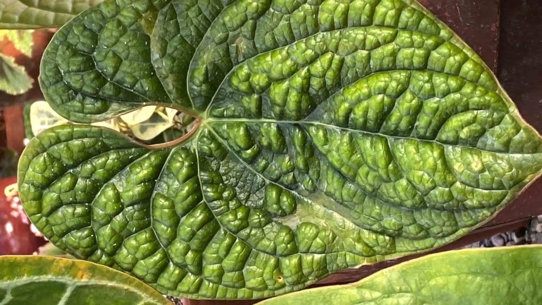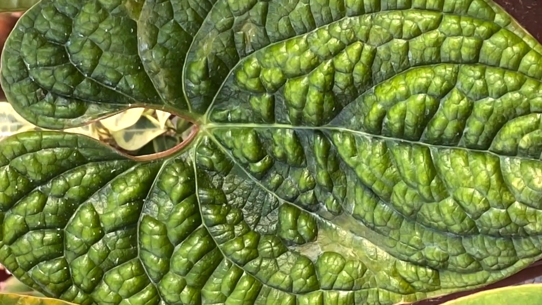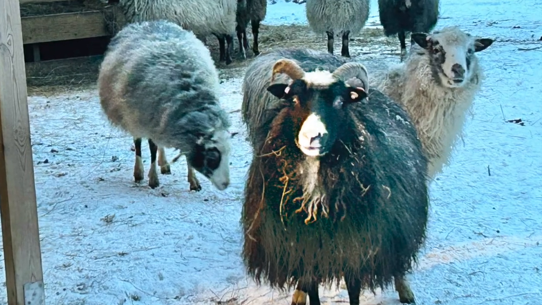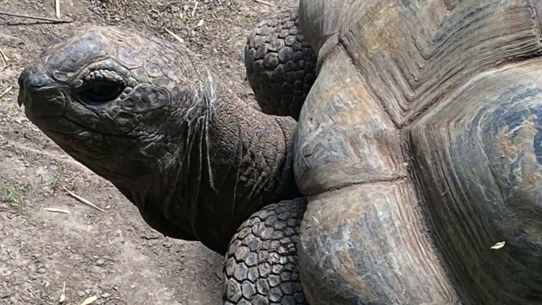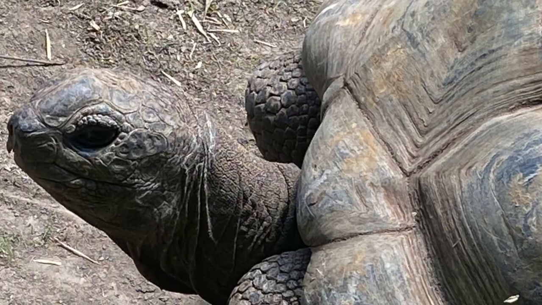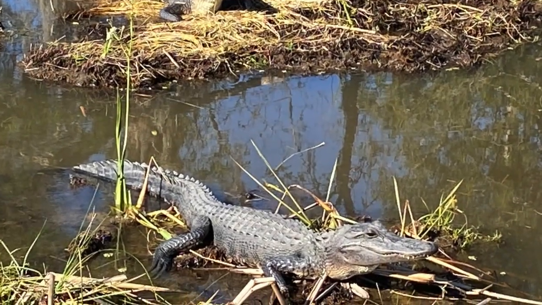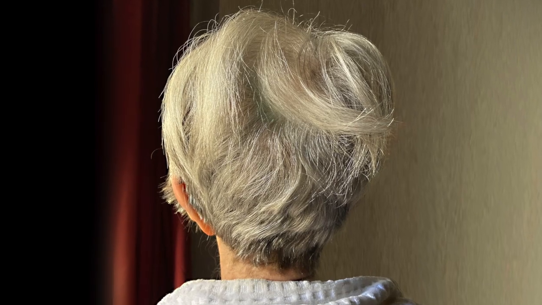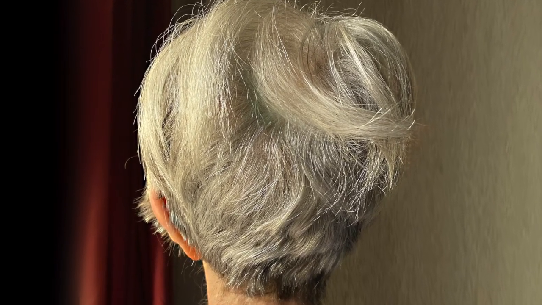You will find textures everywhere. Plants, animals. We have texture. Our skin, our hair. How does your hair feel when you touch it?